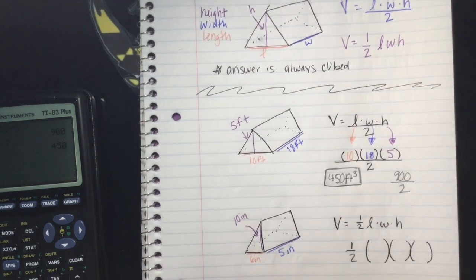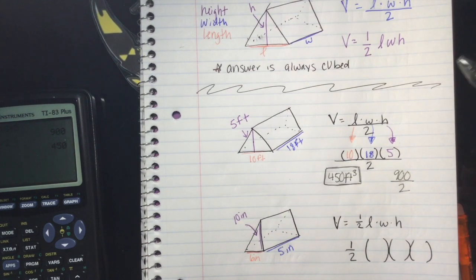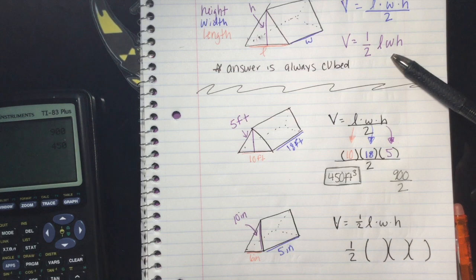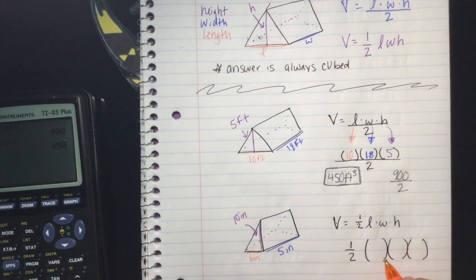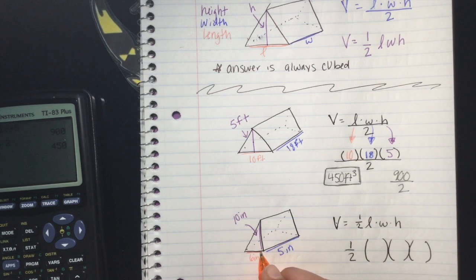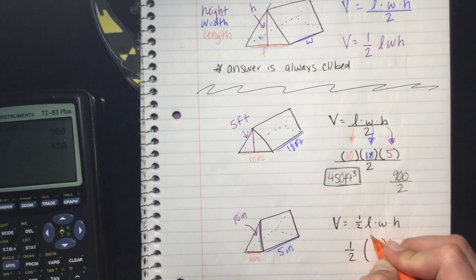Okay, the next problem. We're going to try that second equation. If you'd like to do it that way, you can. You do not have to, but it's possible if you would like to. So, we're going to plug in the things we don't know. Our length is the first one. Our length is 6.